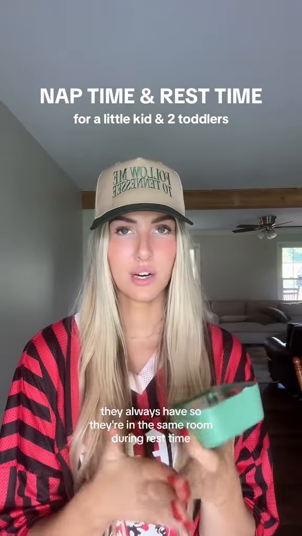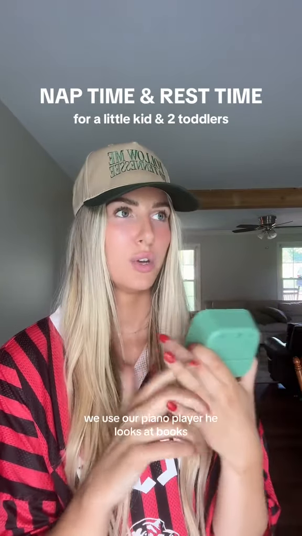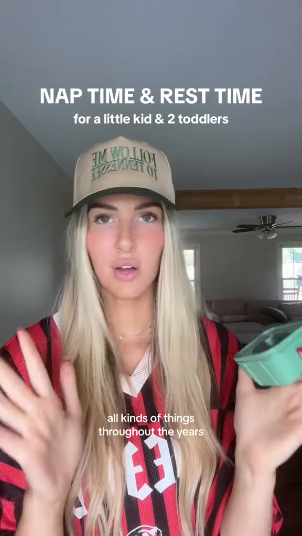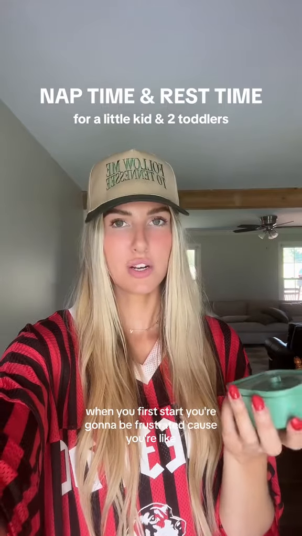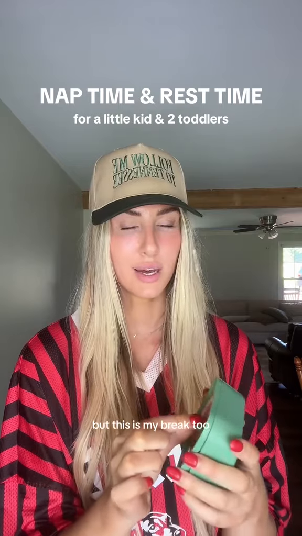So they're in the same room during rest time. One sleeps, one doesn't. So we have to have really quiet activities during that time. We use our Yoto player, he looks at books, all kinds of things throughout the years. When you first start, you're going to be frustrated because you're like, it's not working. It takes so much practice. We've done this for a while now, but this is my break too.